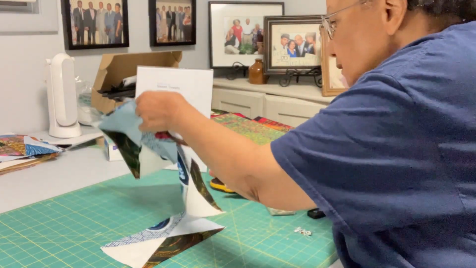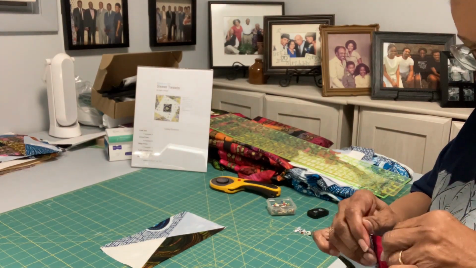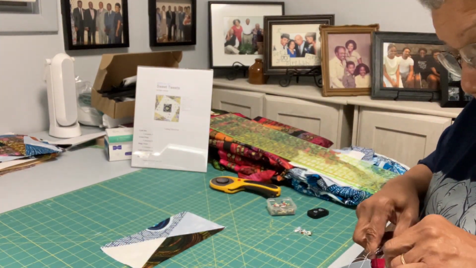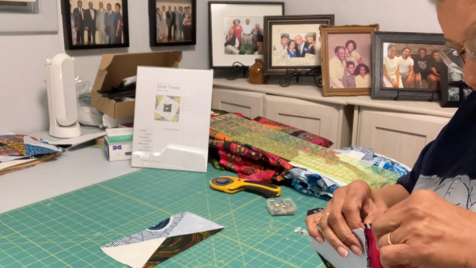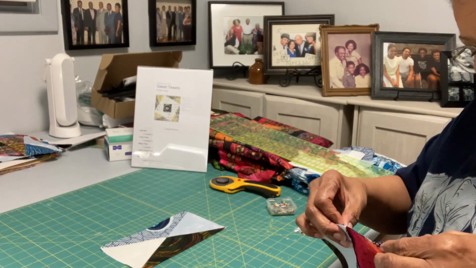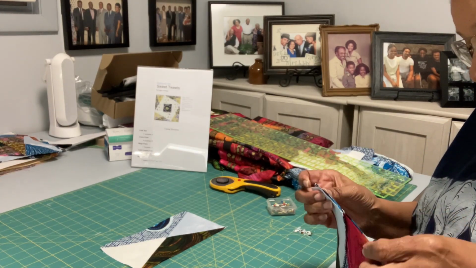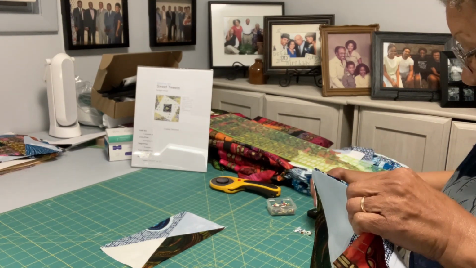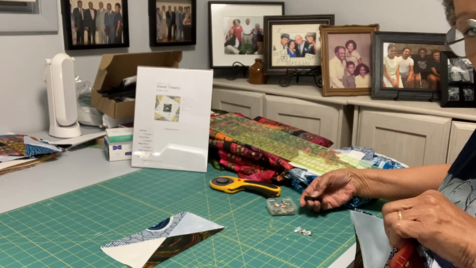And you will see this technique used in a lot of projects when you have to go around a center square, that you start with a partial seam. So all of the other objects around that center square, and then go back and finish the first seam, which is what I will do once I finish sewing the next two squares on, this one and the last one.